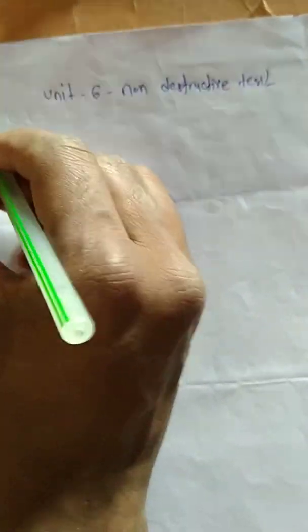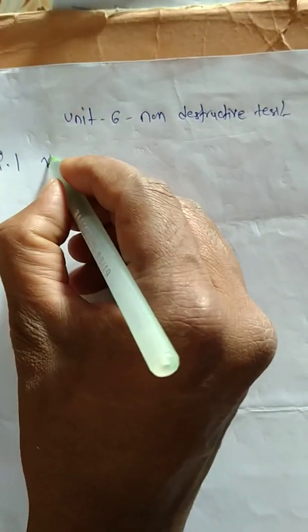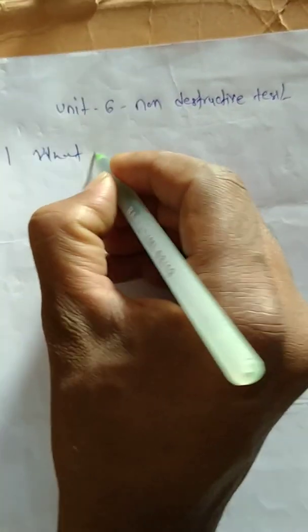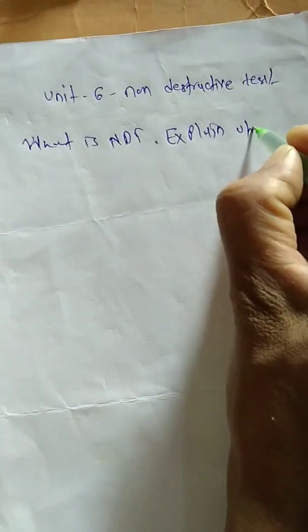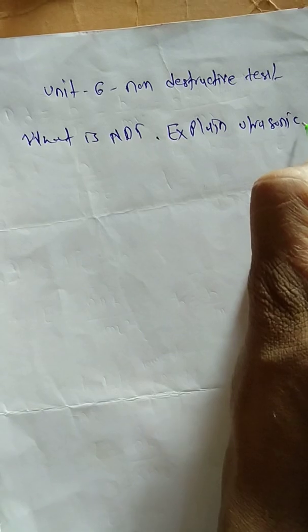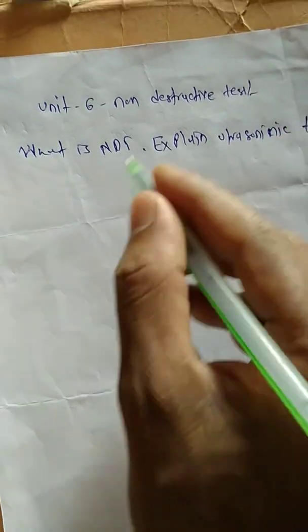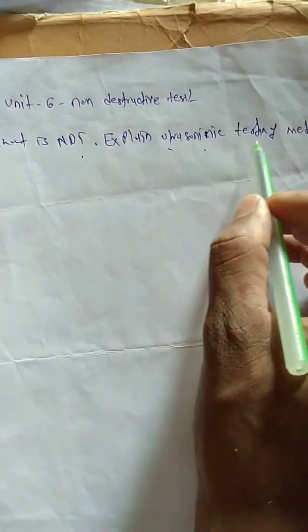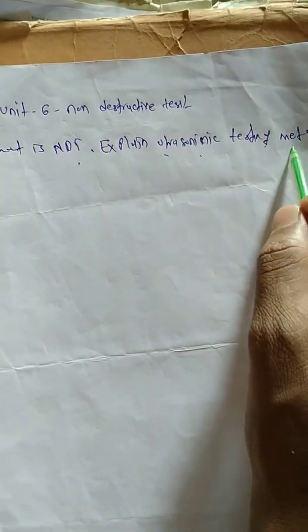In the university question paper, the question will be like this: What is NDT? And next, explain the ultrasonic testing method. Testing method is of 5 marks. What is NDT? Explain ultrasonic testing method. So let us understand what is meant by non-destructive testing.